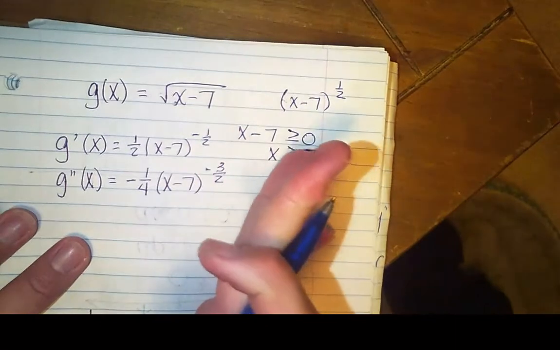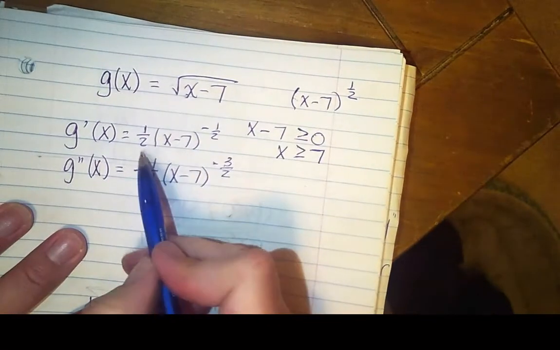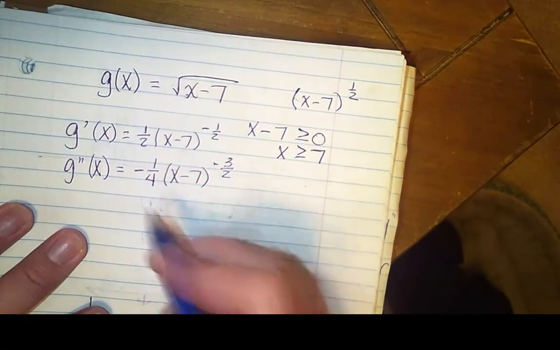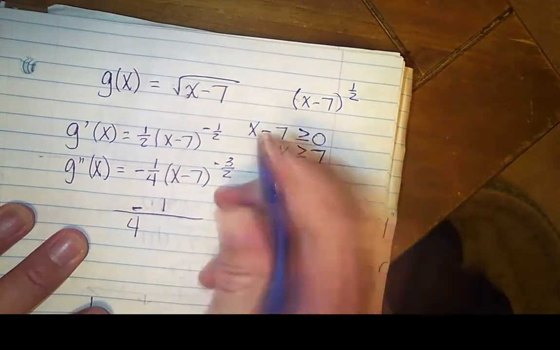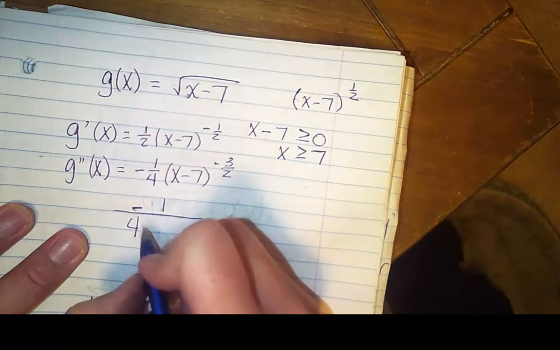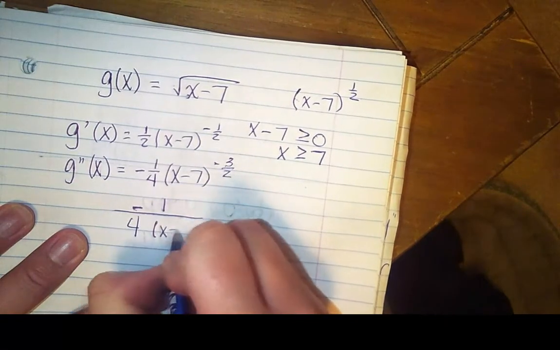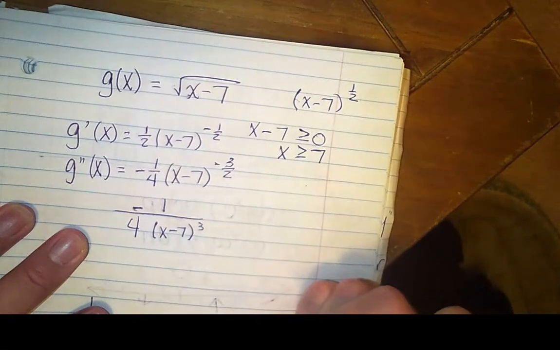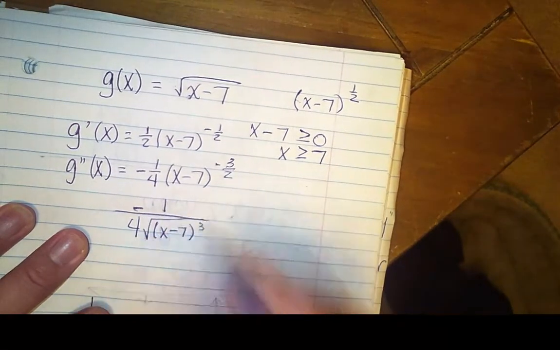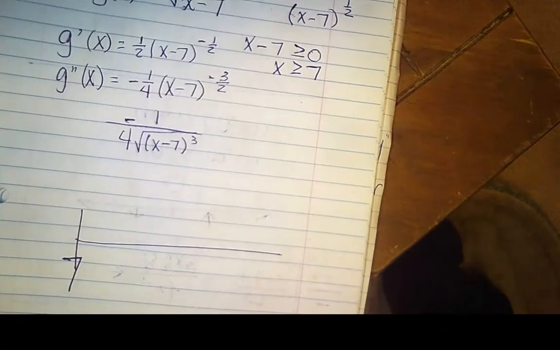And now I need to rewrite. So I've got a negative fraction, and then this is going to be a fraction. So I've got a negative 1/4, and then that negative says to drop my x minus 7 to the denominator. I know it's x minus 7 to the 3rd. I also know I am taking a square root. Okay, so now we're in the same position as we were before.